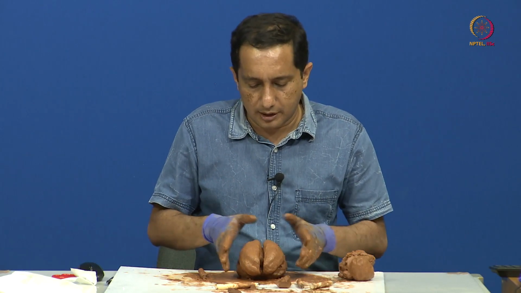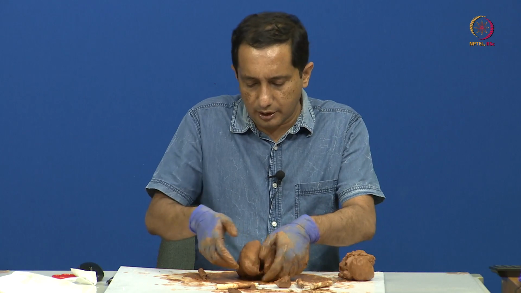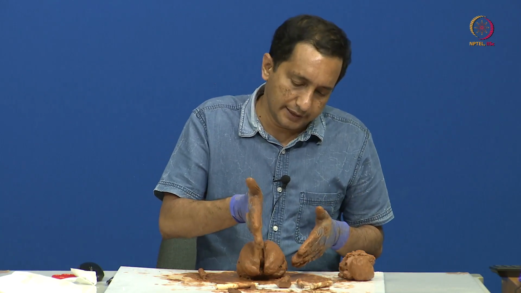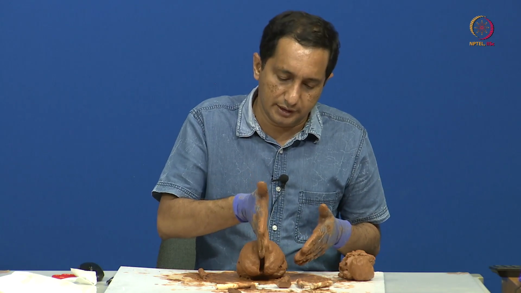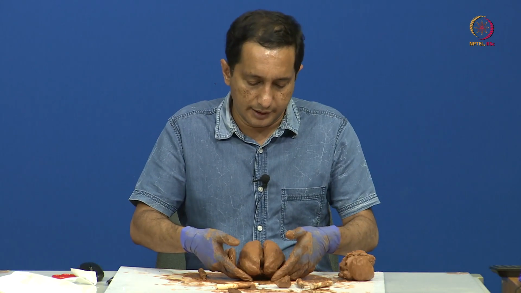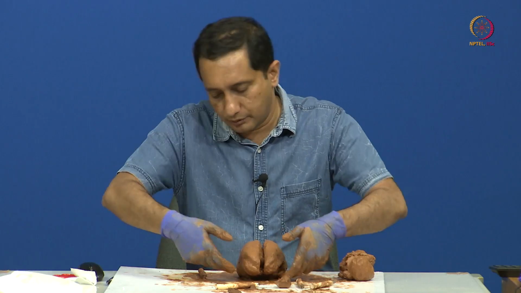Now, these fissures are so-called complete fissures because when you reach the bottom of the fissure, here you find the corpus callosum, here you would find the insula deep, and the brainstem if you go from here. These are popular surgical approaches.